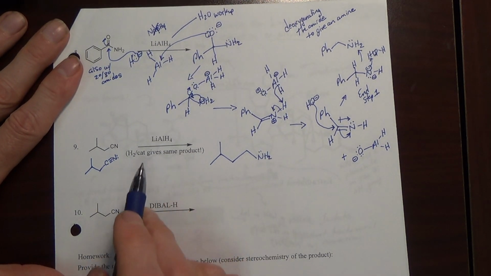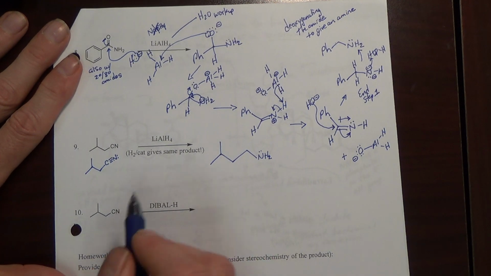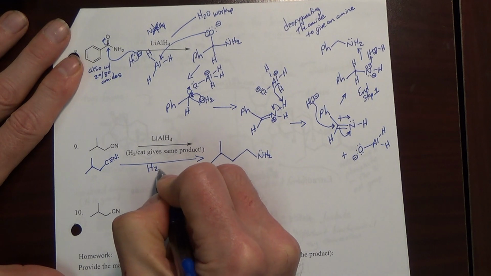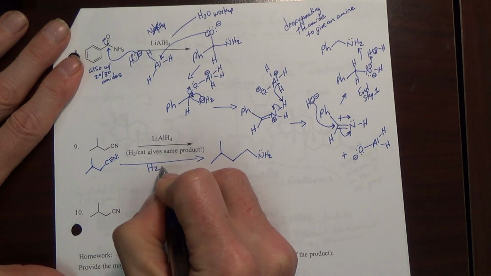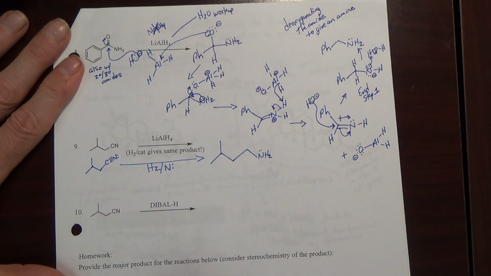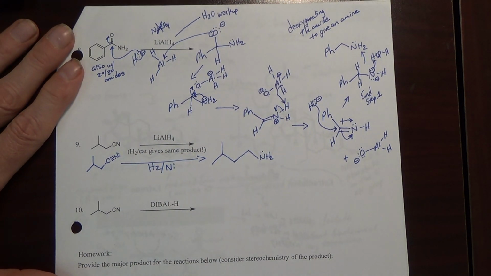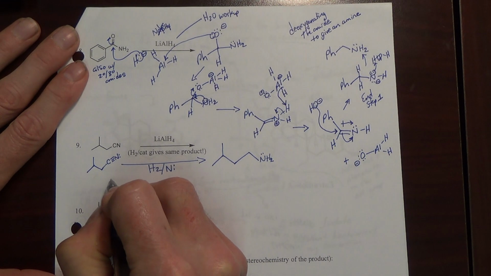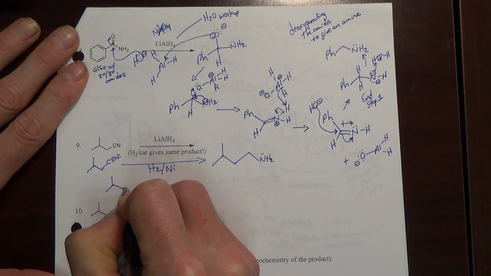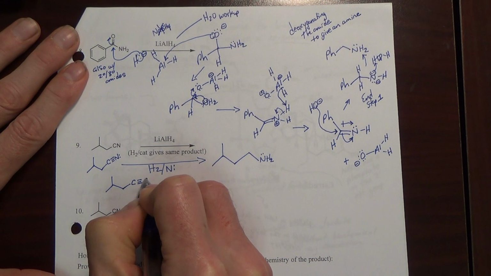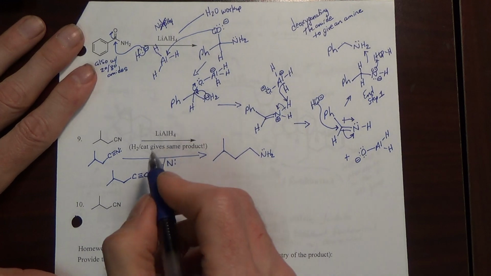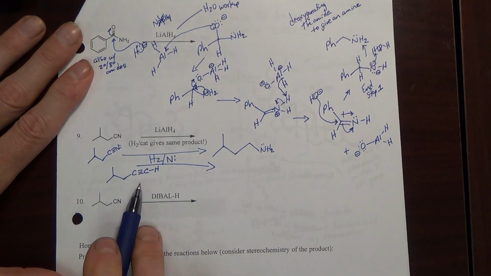Now, it actually may make more sense to you, based on a previous reaction, the nitrile being reduced with hydrogen, okay, and something like nickel or palladium. That would be just like if we took an alkyne.